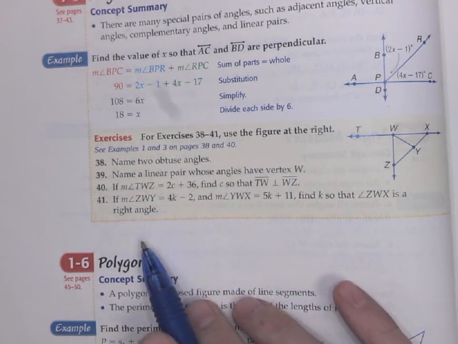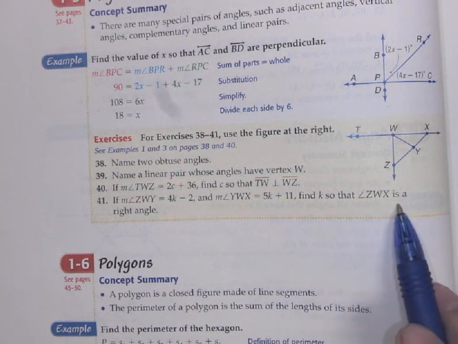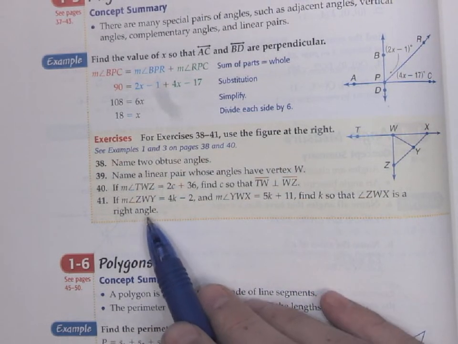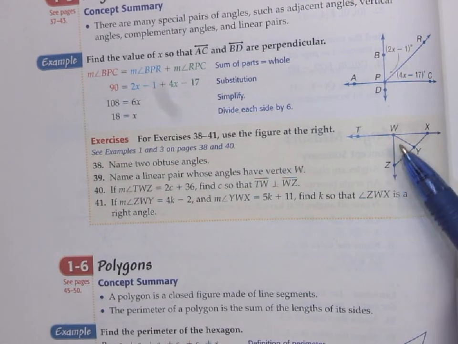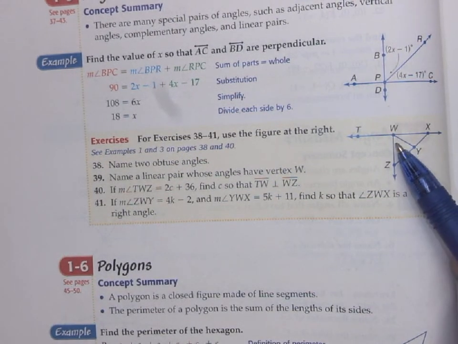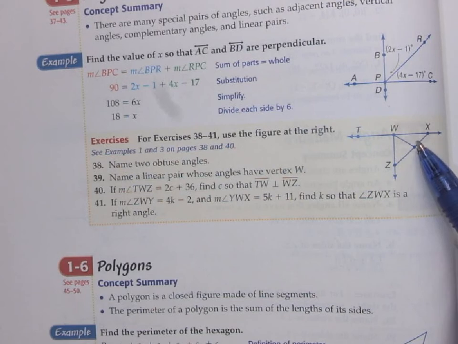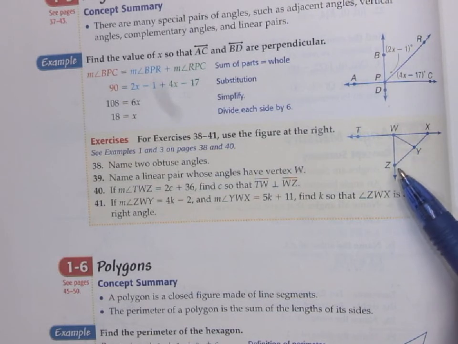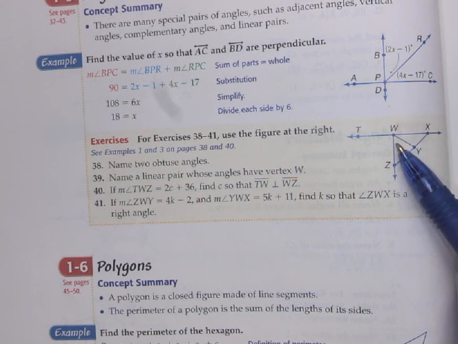Okay, 41. Here we have the language, we want a 90 or a right angle. Okay, so if we look at ZWY, this guy, and we look at YWX, that's this guy, so this angle and this angle, we have to form this right angle. We want ZWX to be a right angle. So these two angles here have to be complementary. They have to add up to 90 degrees because we want this to be a right angle.